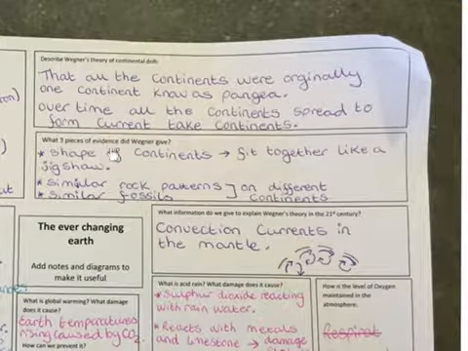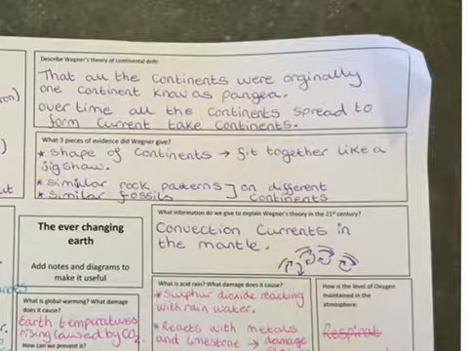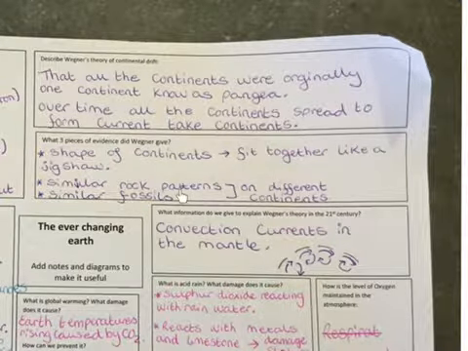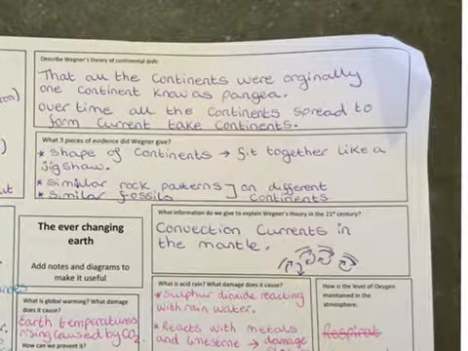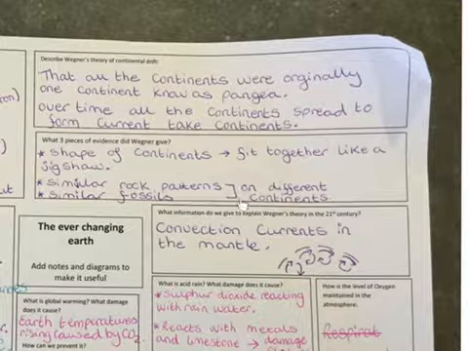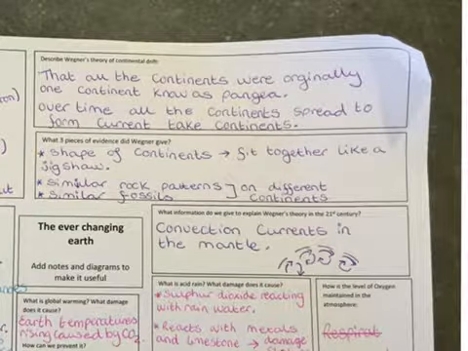What three pieces of evidence did Wegener give? He said the shape of the continents looked like they fit together like a jigsaw, similar rock patterns but on different continents, and similar fossils but on different continents, which meant that originally all should have been slotted together, because how did the rocks and the fossils get to the different continents?